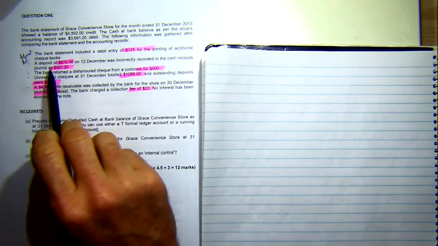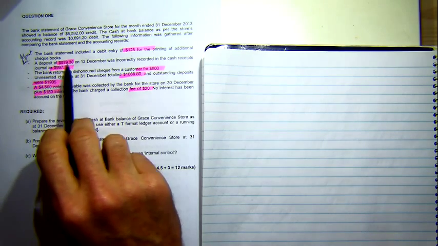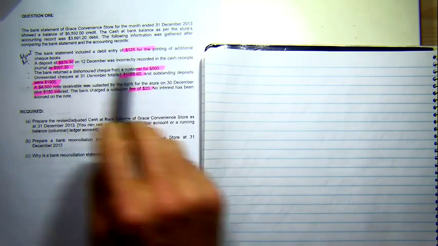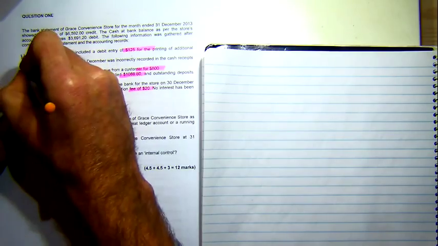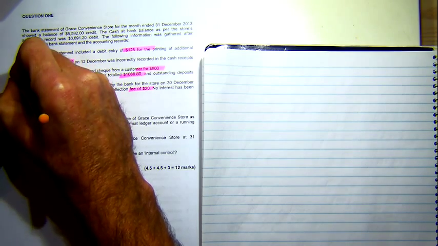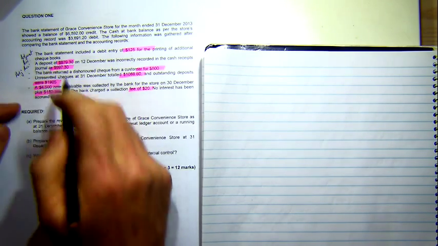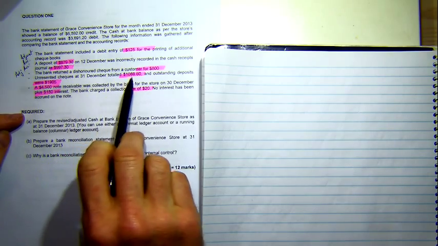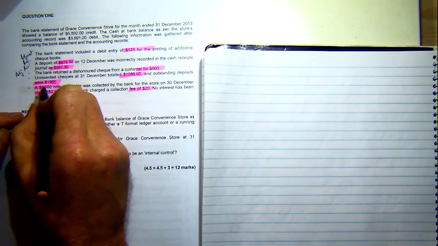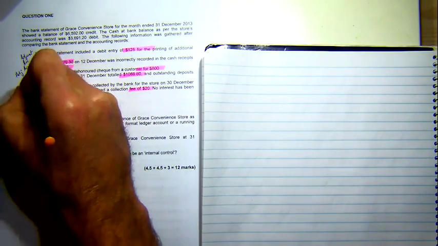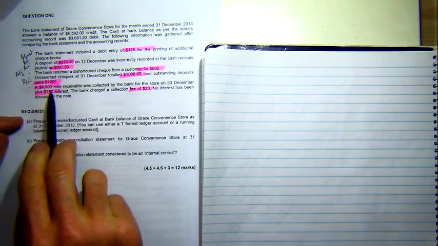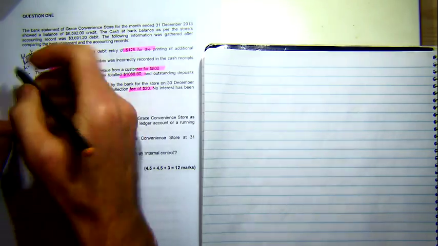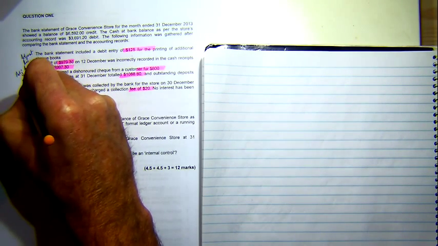We've got a deposit of $979 that was incorrectly recorded in the cash receipts as this, so we need to adjust our accounts here. Then we've got unpresented cheques. Okay, this is a reconciling item, and my outstanding deposits is a reconciling item as well. So I'm just going to put a little rec there. And once again, we've got another adjustment down here to our accounts.